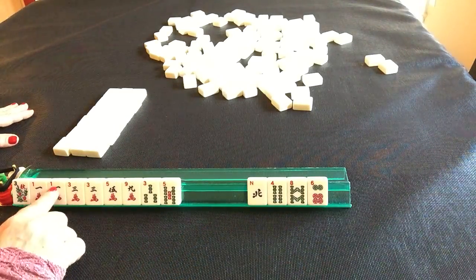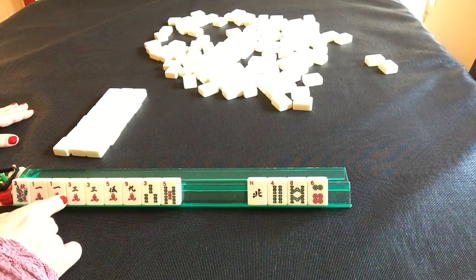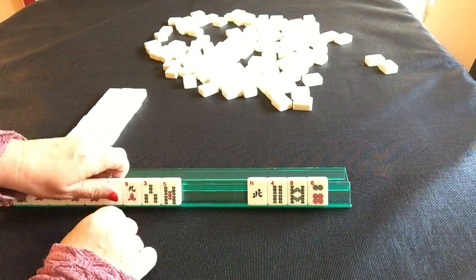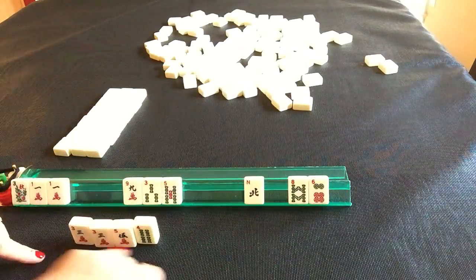You might consider, well, what about consecutive? We have no 2. We could do 3, 4, 5, but that would be only these tiles here.